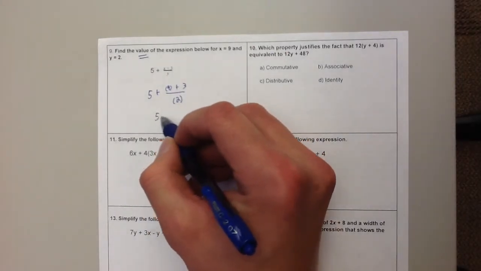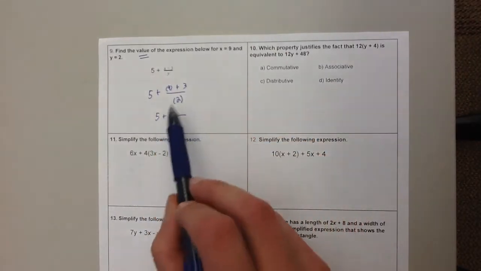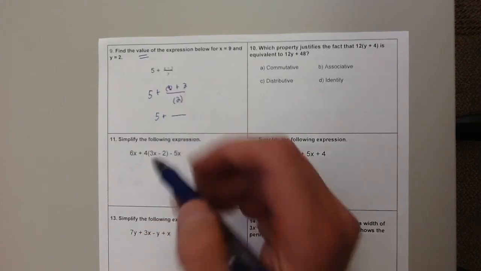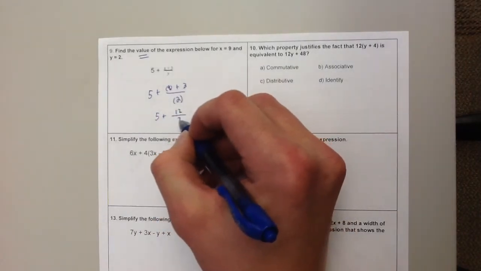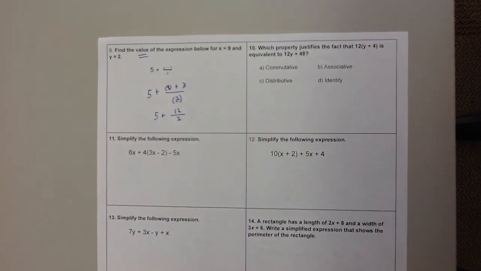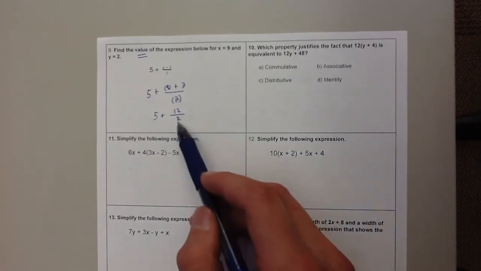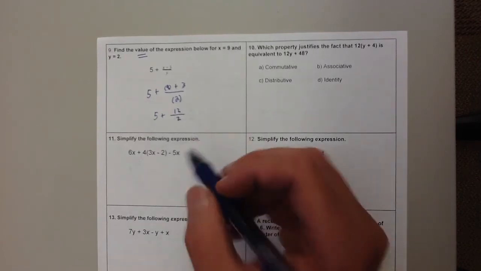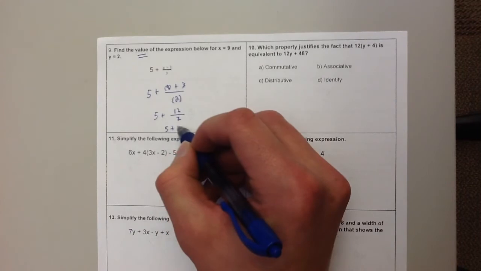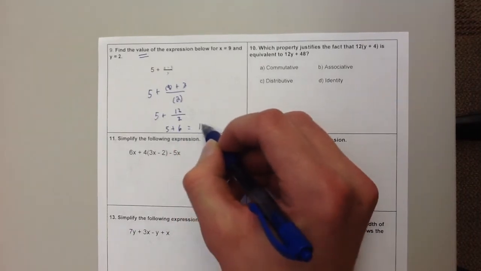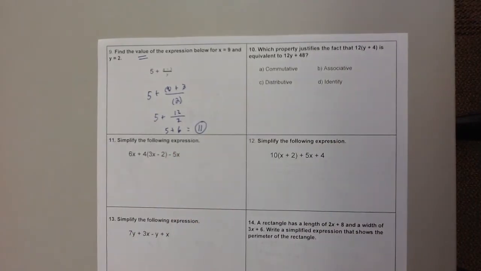Okay, so 5 plus, on the top I have 9 plus 3, which is 12. And on the bottom I have 2. So I have 5 plus 12 over 2. 12 over 2 means 12 divided by 2. 12 divided by 2 would be 6. So 5 plus 6 is 11.